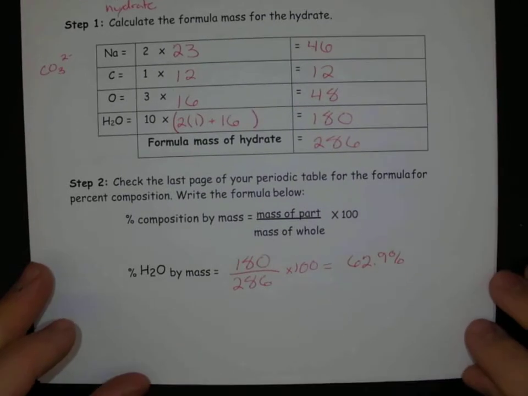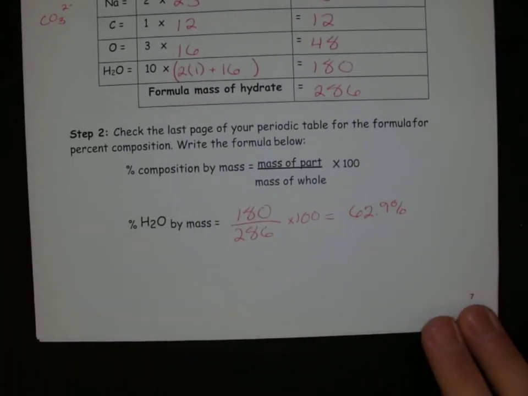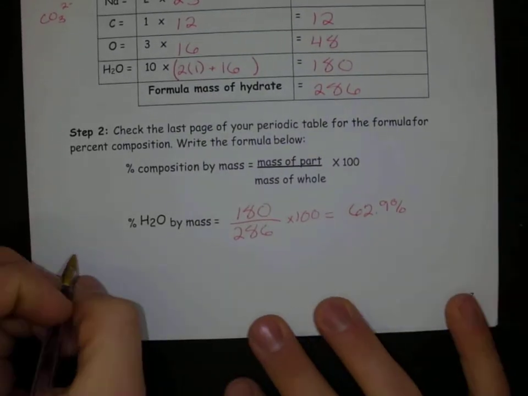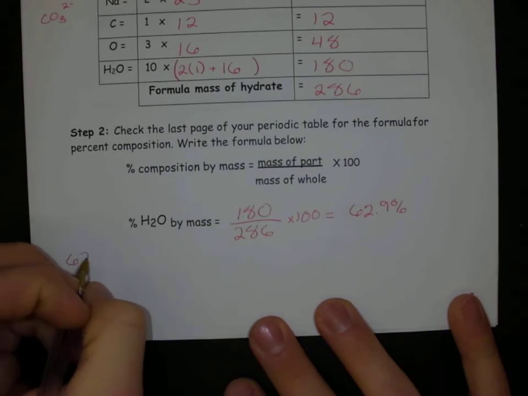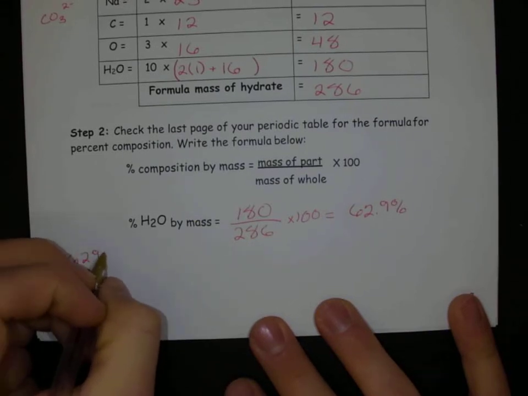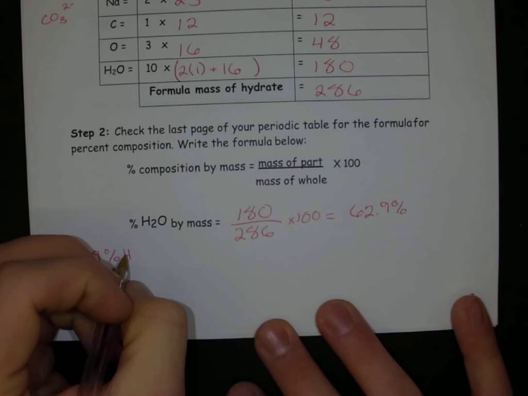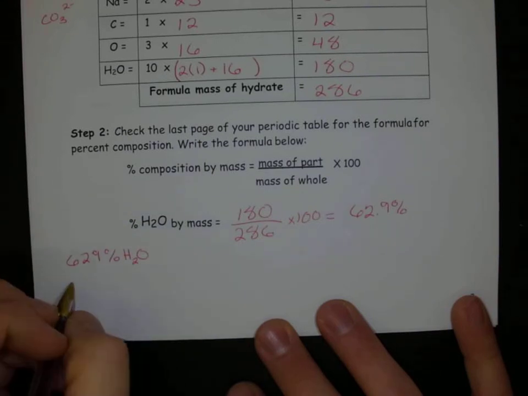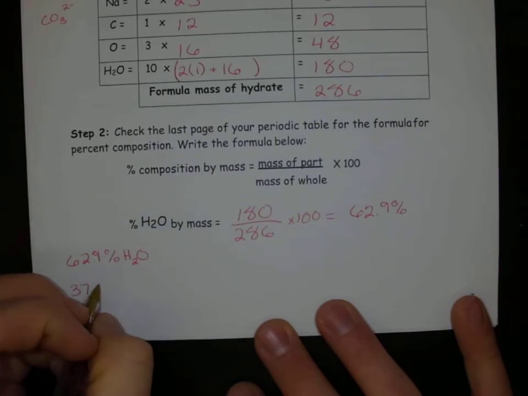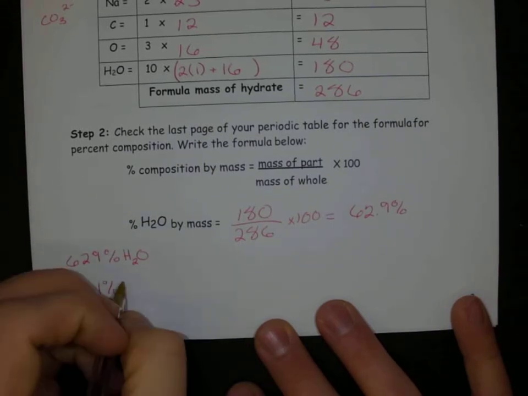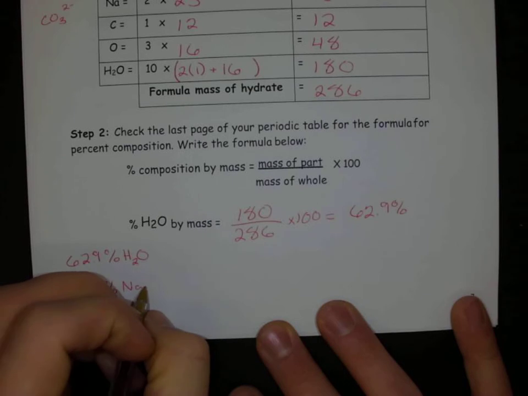But we can also do a different type of problem. What if I said we have 62.9% of a hydrate that is water, and 37.1% that is the sodium carbonate.